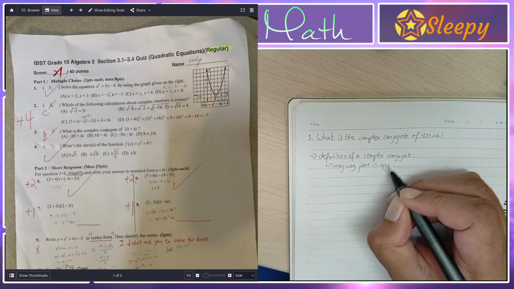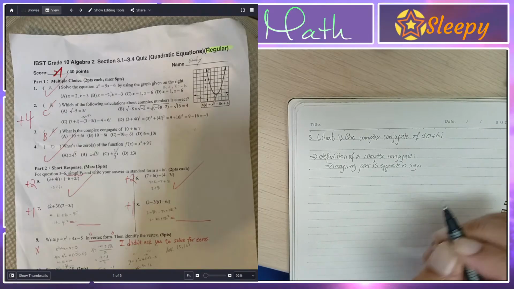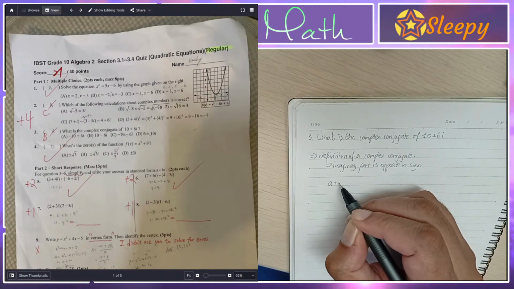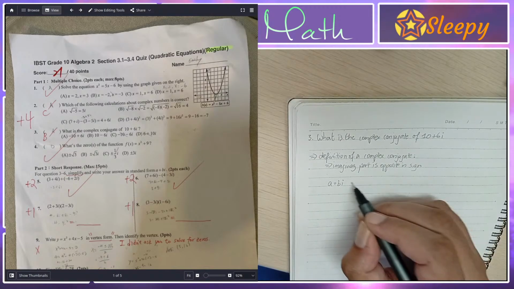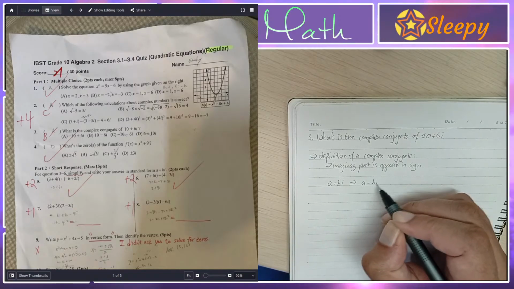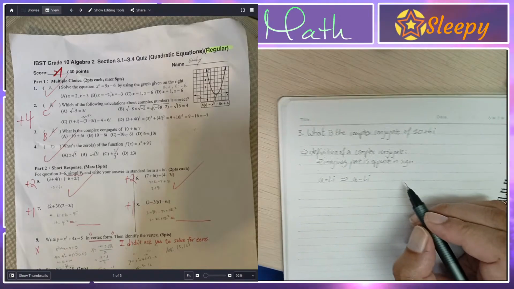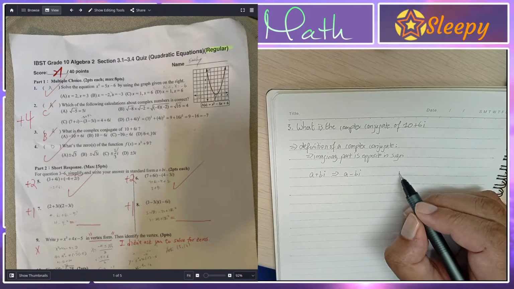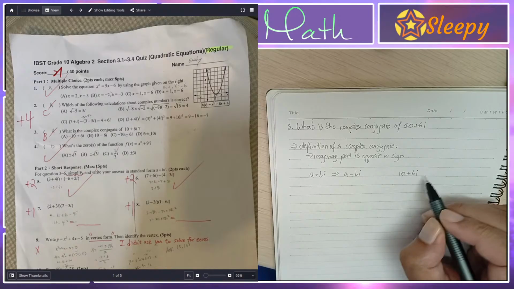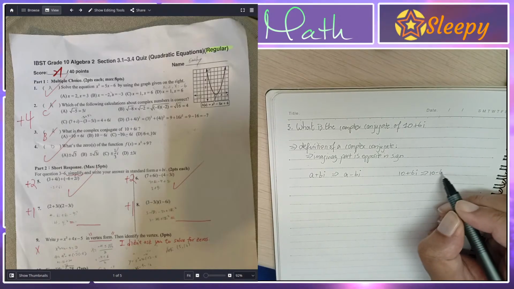So if a plus bi, then the complex conjugate is a minus bi. So in this case, the thing is 10 plus 6i, and therefore the complex conjugate is 10 minus 6i, whatever that is. And the answer, therefore, is B.